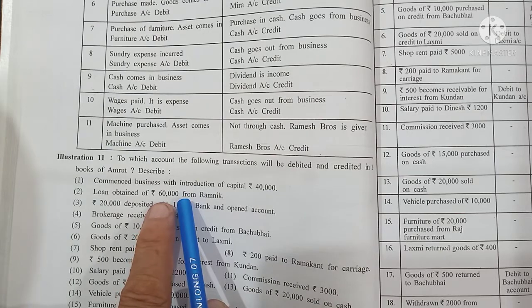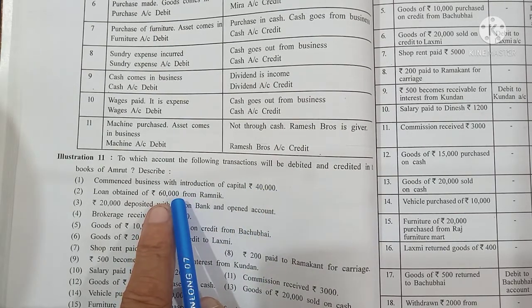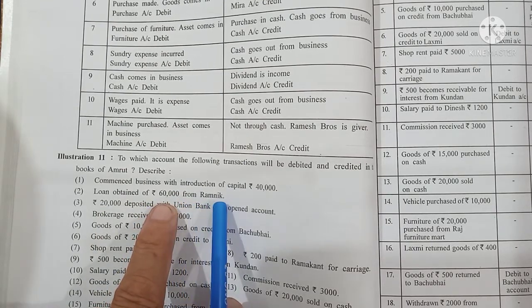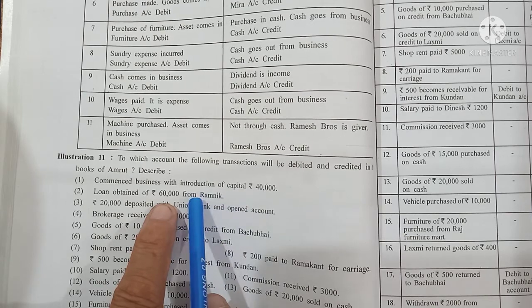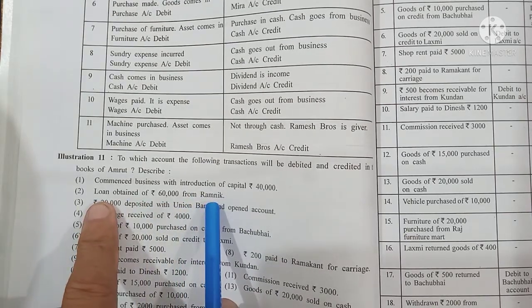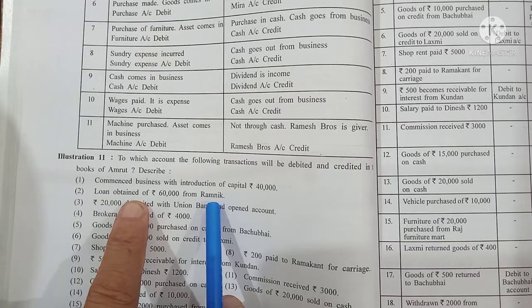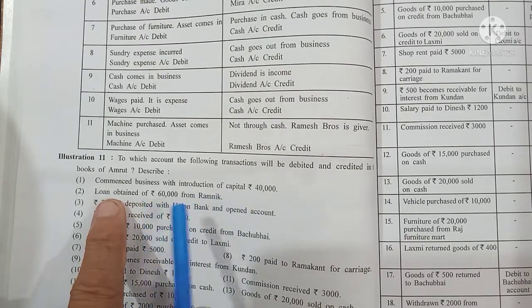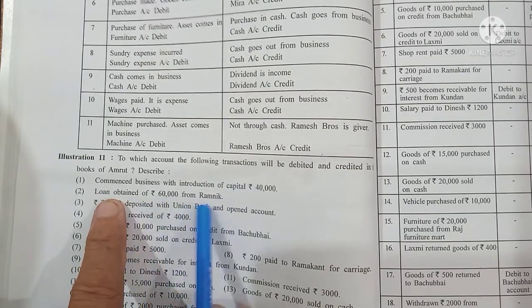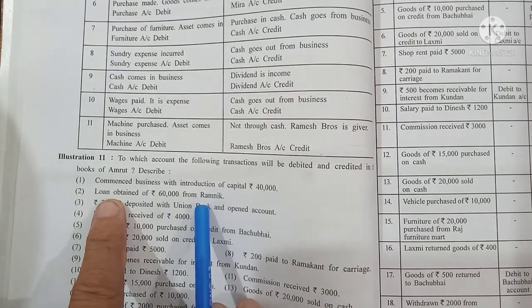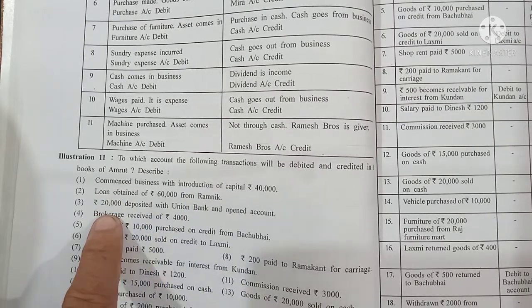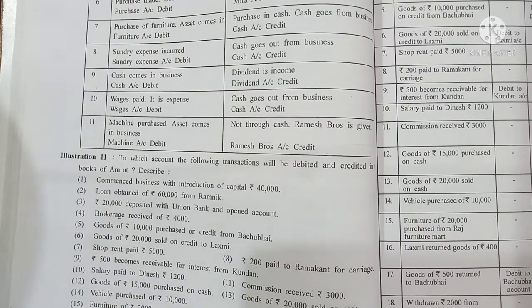Now after transaction 2 it became 1 lakh, because 40 plus 60 is equal to 1 lakh. Loan obtained means you have taken a loan of rupees 60,000 from Ramnik. It is a cash transaction. Cash comes in. So one is cash account and the other is Ramnik's loan account. Cash account is a real account, debit what comes in. Ramnik's loan account is a personal account, credit the giver. Amount is 60,000.